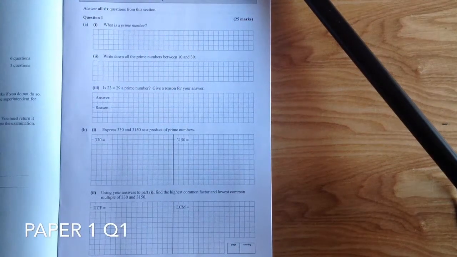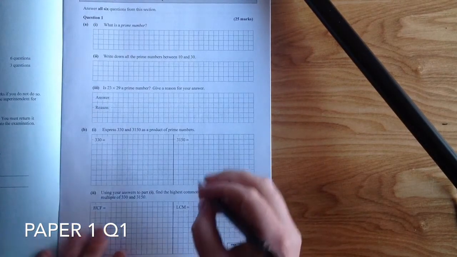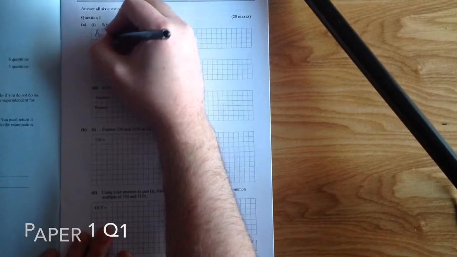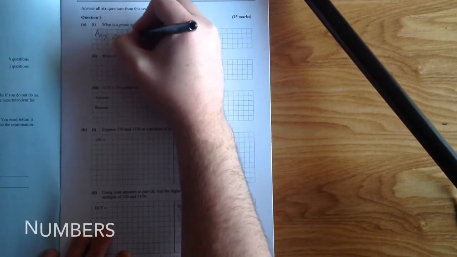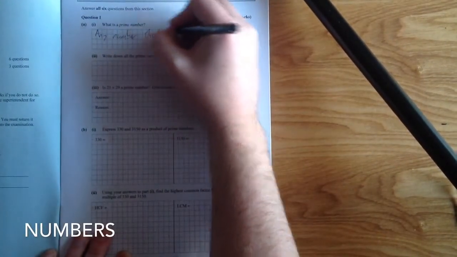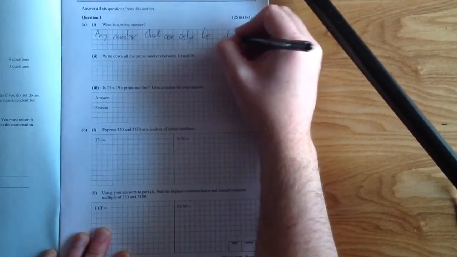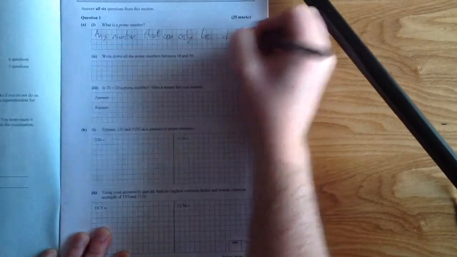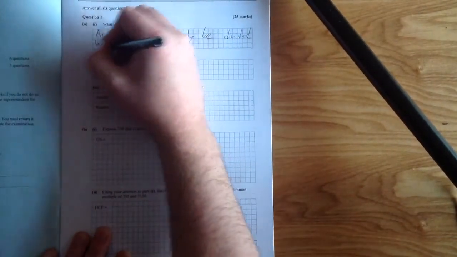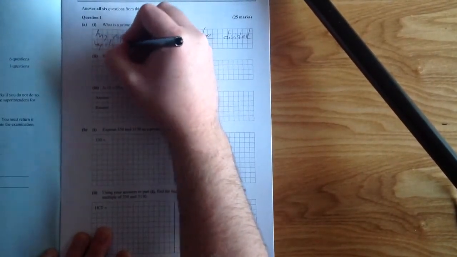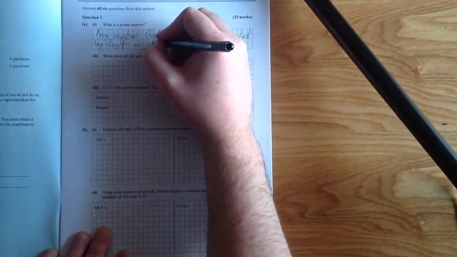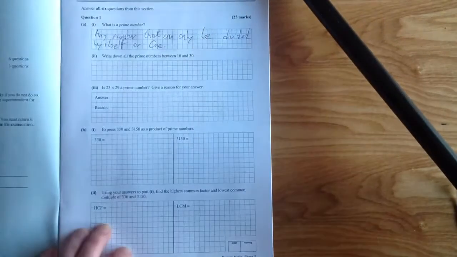Okay, this is question 1, paper 1 of your mock paper, and the first question is, what is a prime number? Well, a prime number is any number that can only be divided by itself or the number 1. Because 1 could divide into any number.